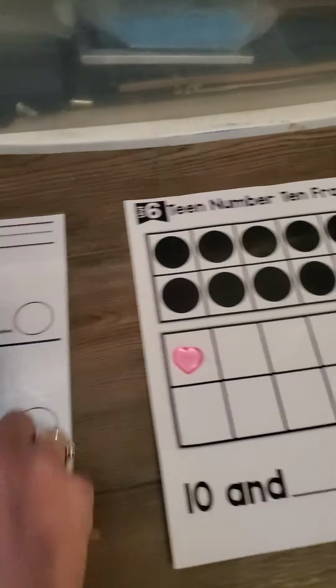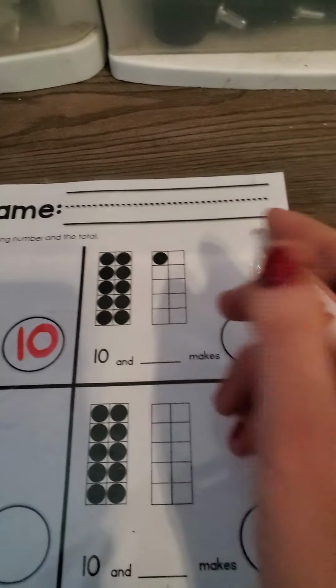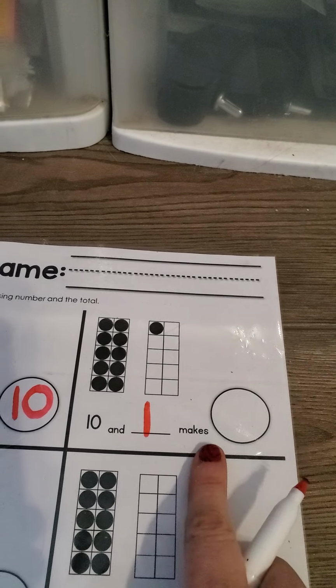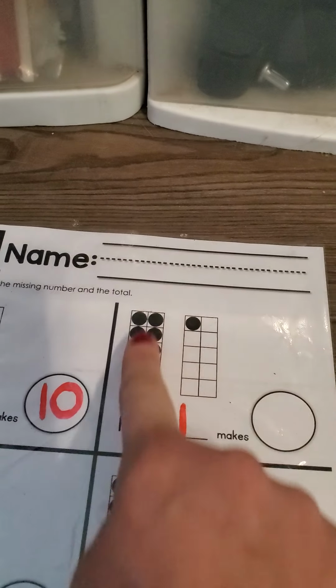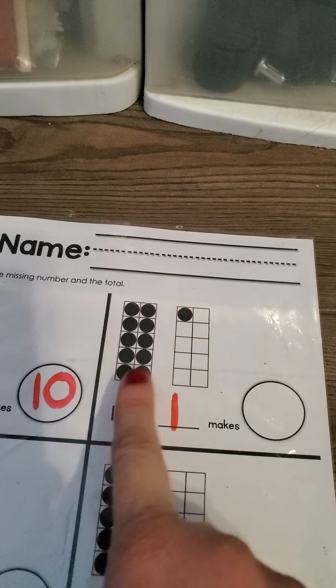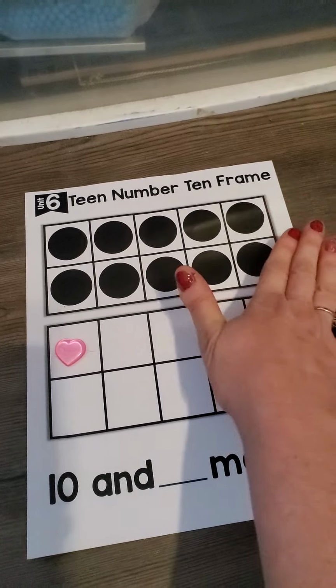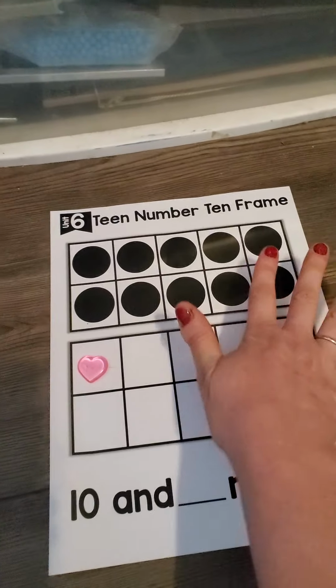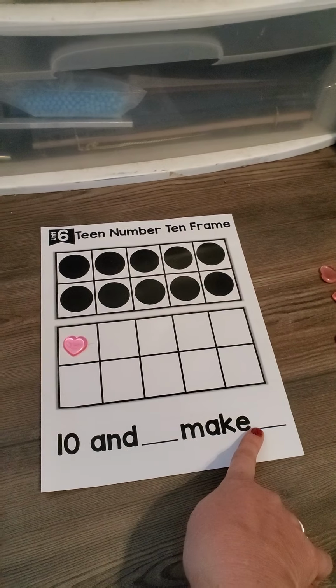So now 10 and blank make blank, right? We have 10, which is 10 here. How many counters do we have? We have 1. So that's going to go on this one right here. So 10 and 1 make, I wonder what number. You can either count it on here: 10, 11. Or you can come to your big one that you already did: 10, 11. So 10 and 1 make 11.